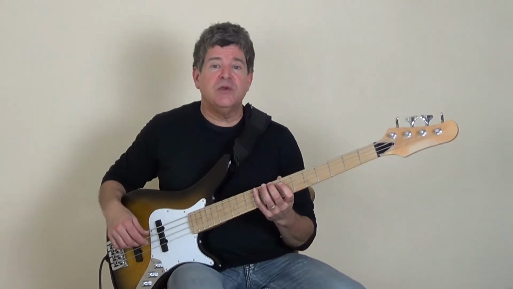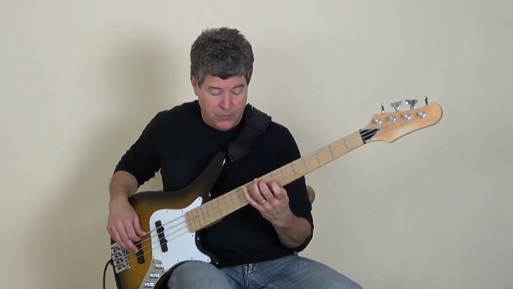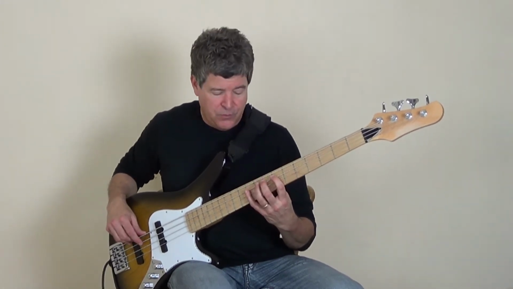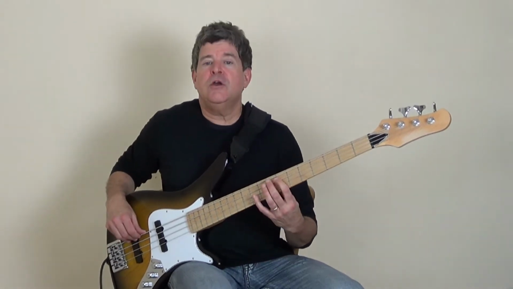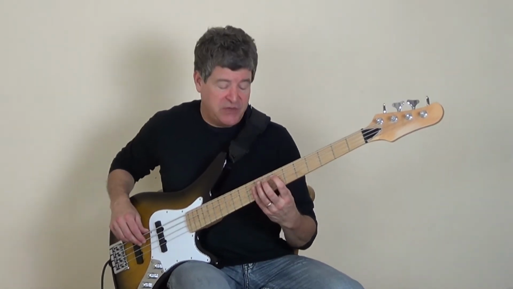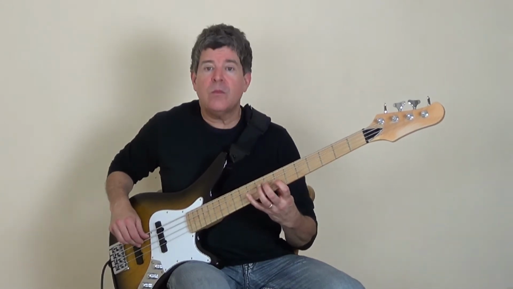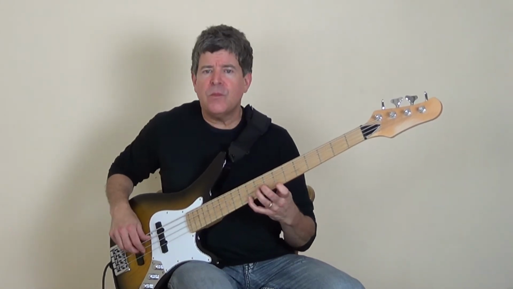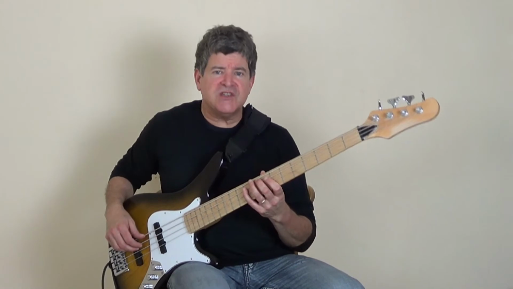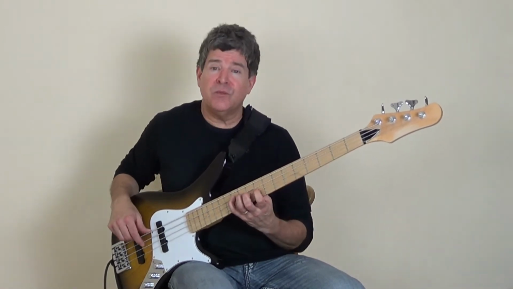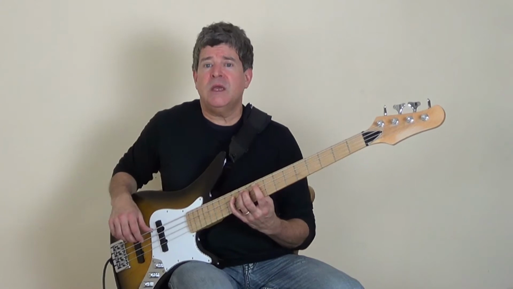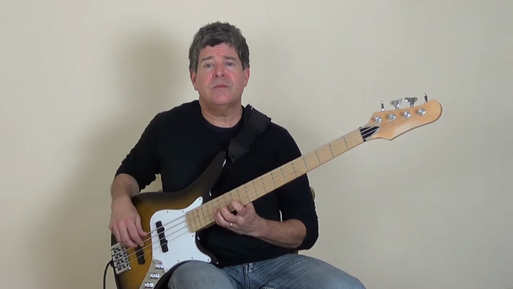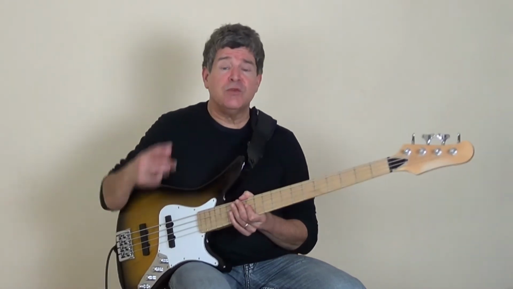Okay, from the 2nd degree of the scale, I've got a minor 7th chord. From the 3rd degree, I have a minor 7th chord. From the 4th degree, I have a major 7th chord. From the 5th degree, I have a dominant 7th chord. From the 6th degree, I have a minor 7th chord. And then from the 7th degree, I have a minor 7 flat 5. And then I'm back to the root.